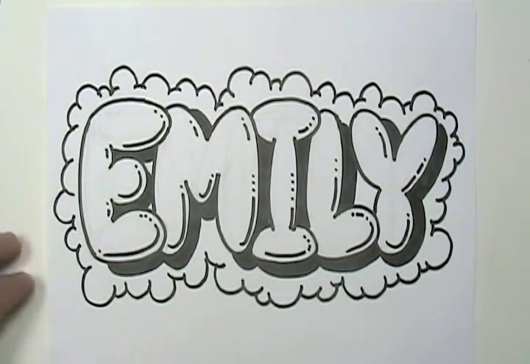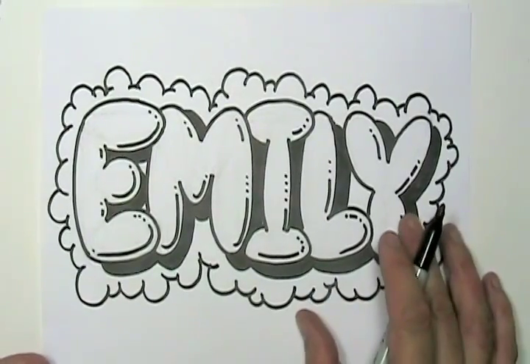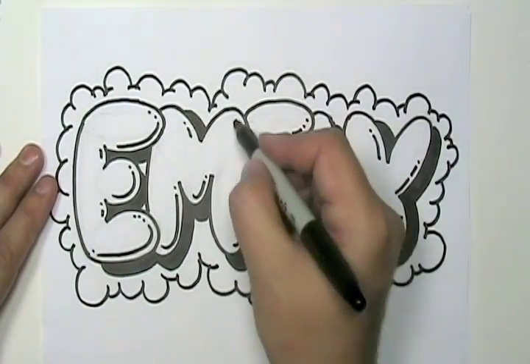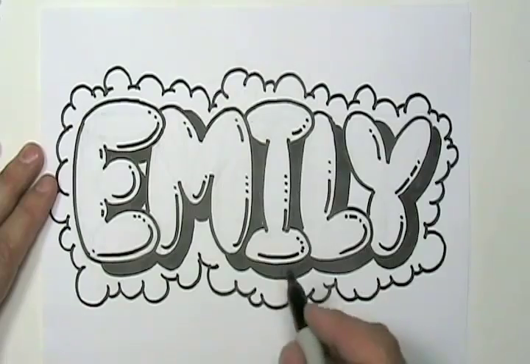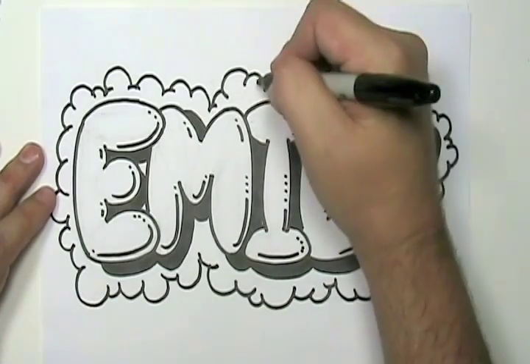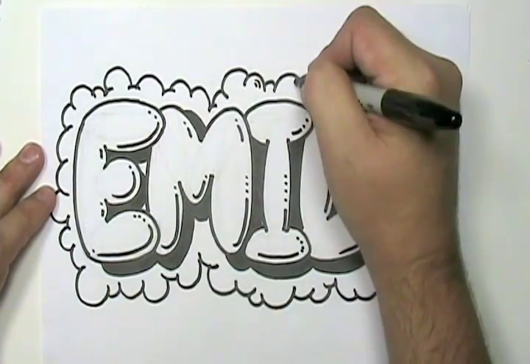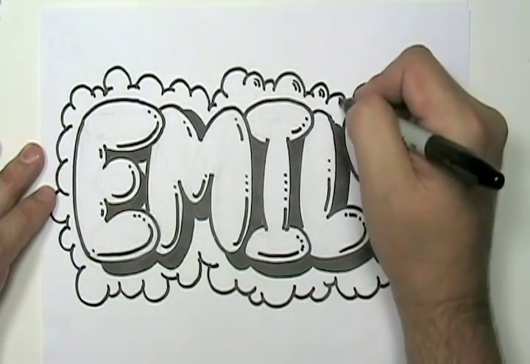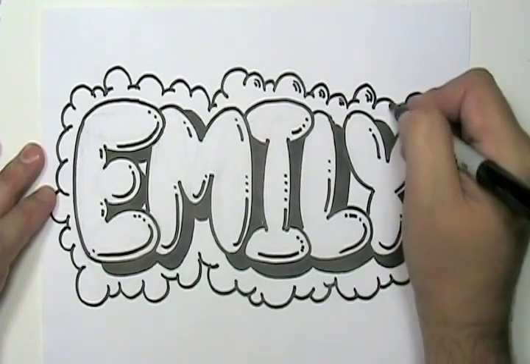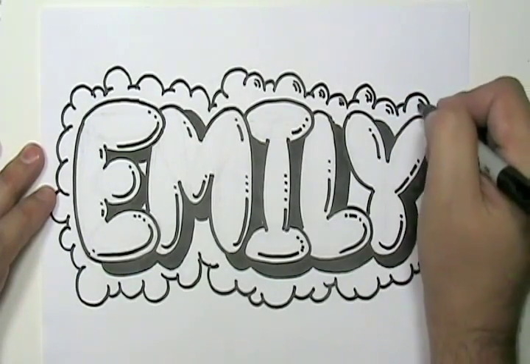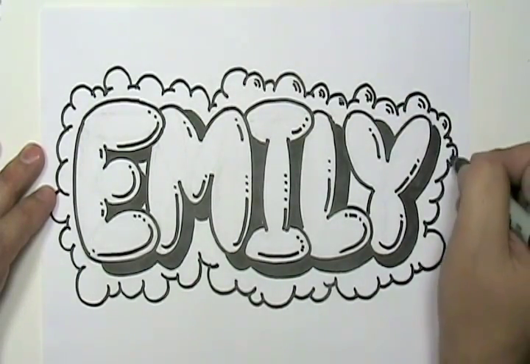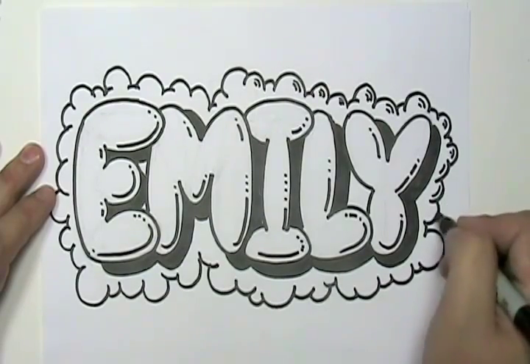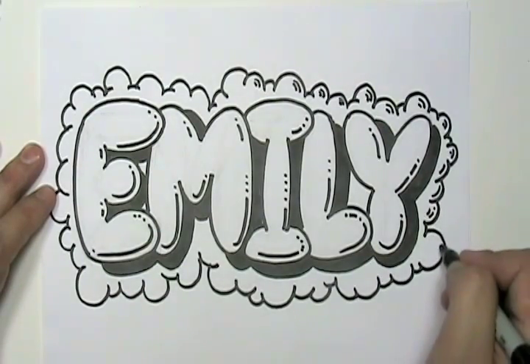Okay, so now we have this cool cloud around Emily, and you know how we added these little dot effects to these. I'm going to add some of that to the cloud too, and I'm going to add them, but more as just a series of little lines, which creates little curved lines, which creates sort of a shadow to one side, or a shading. Some of these don't really have room for all that.